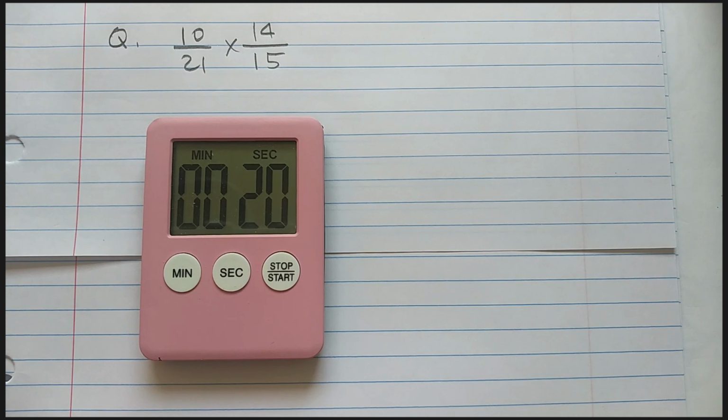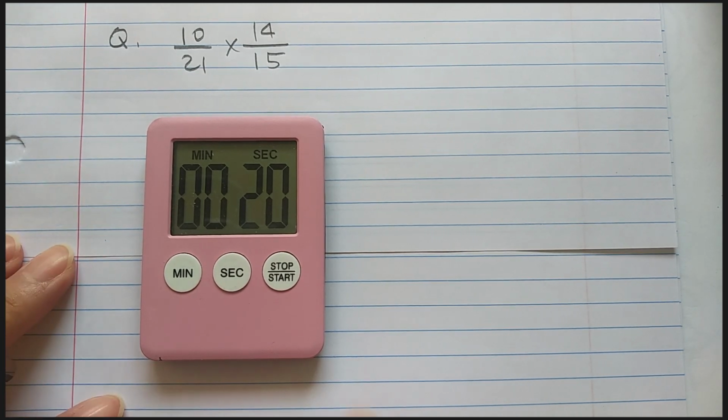Try this problem on your own. I will set 20 seconds and begin.